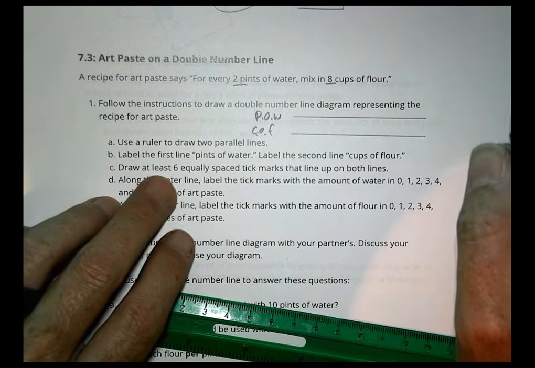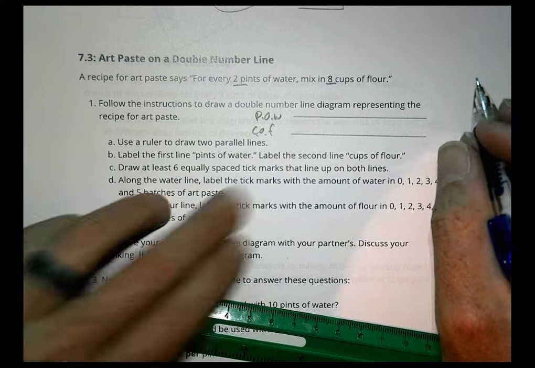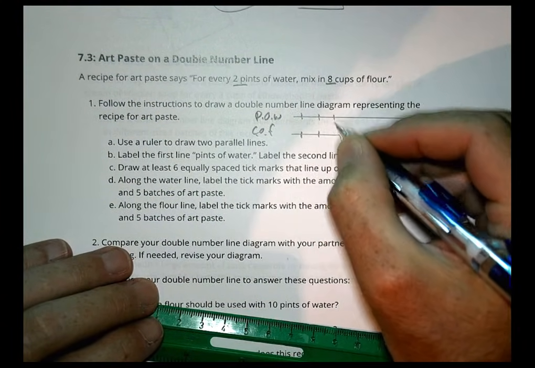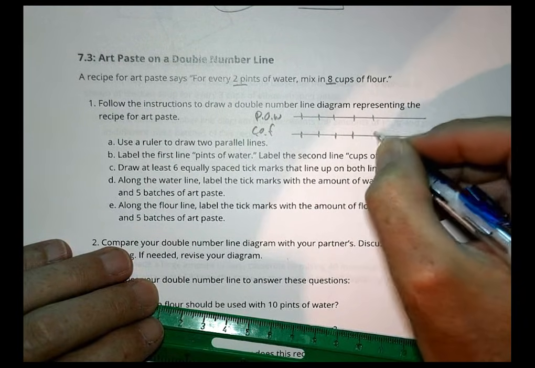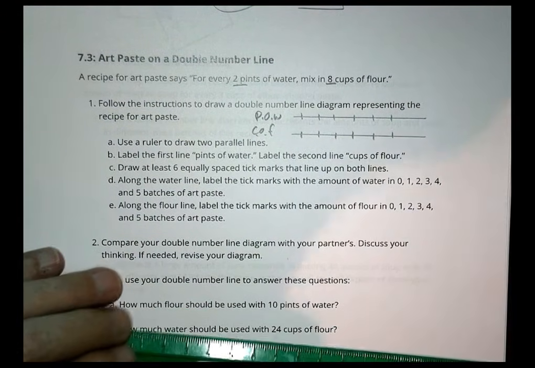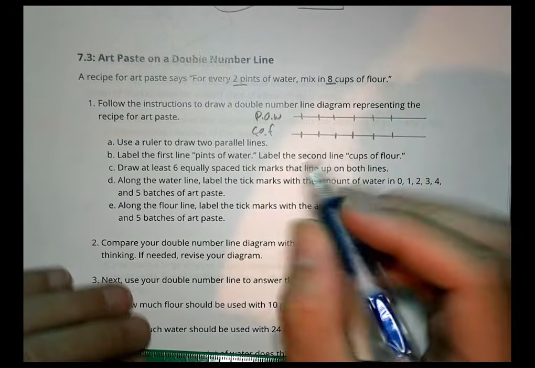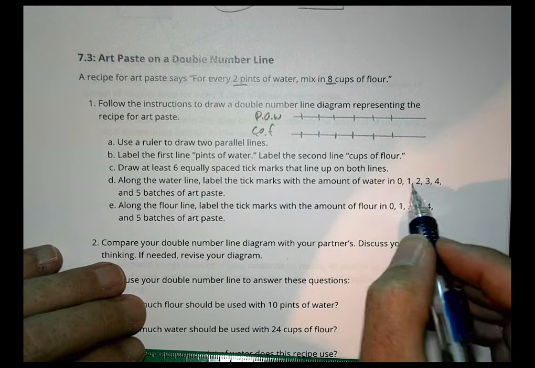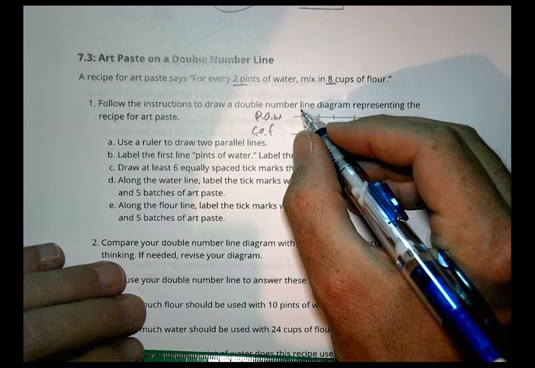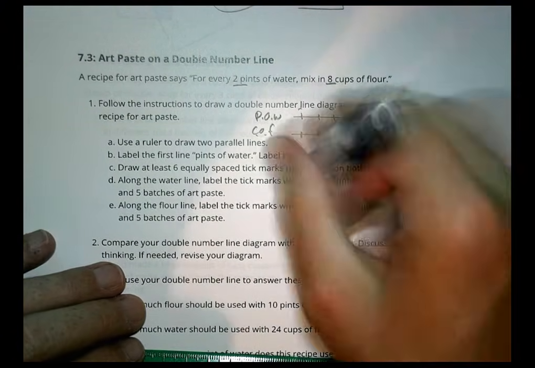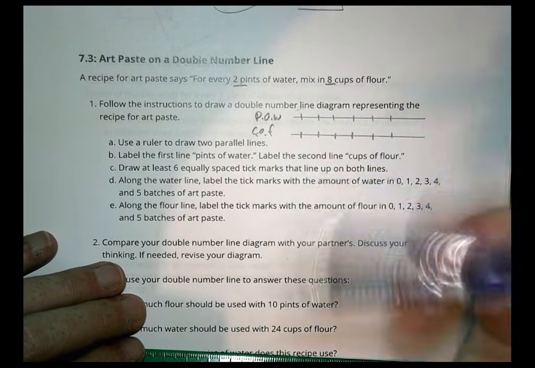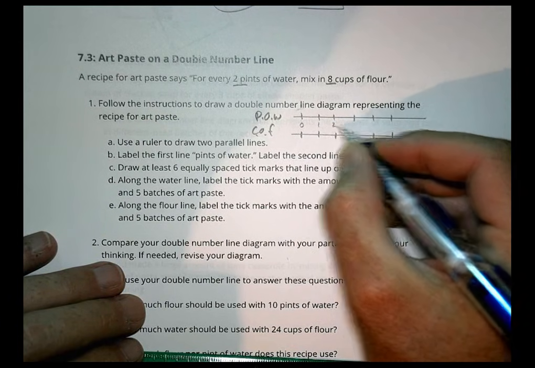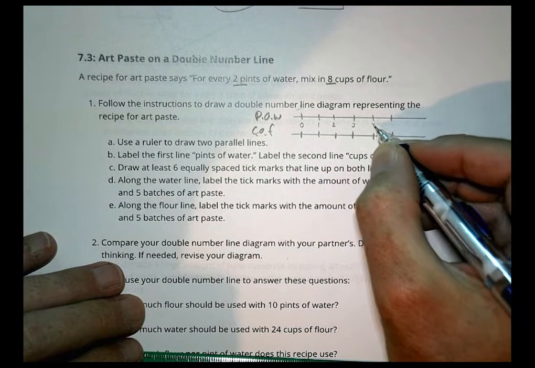Draw at least 6 equally spaced tick marks that line up on both lines. All right, so 1, 2, 3, 4, 5, 6. Are they equal? It's close enough for today. All right, along the water line, label the tick marks with the amount of water in 0, 1, 2, 3, 4, 5 batches. Okay, so here are my batches. My batches are 0, 1, 2, 3, 4, and 5.